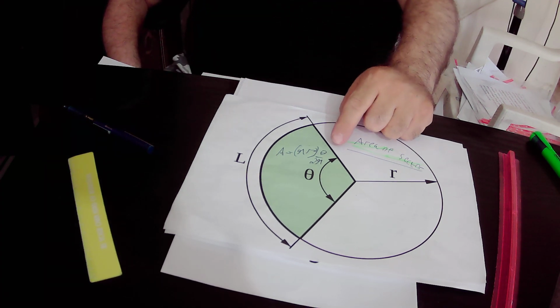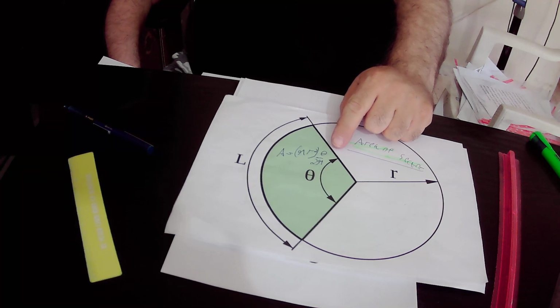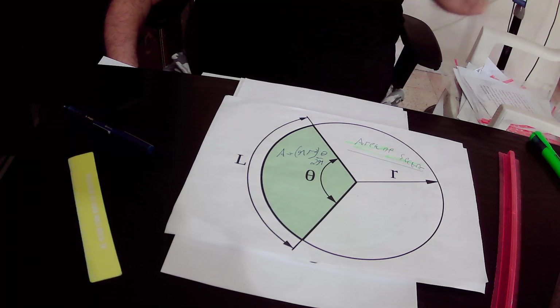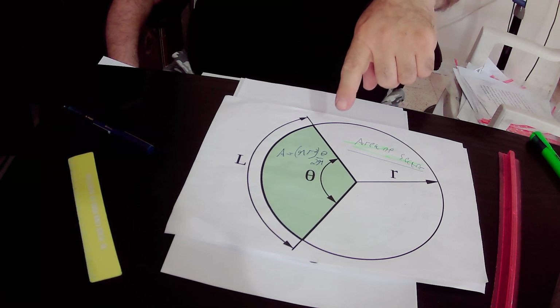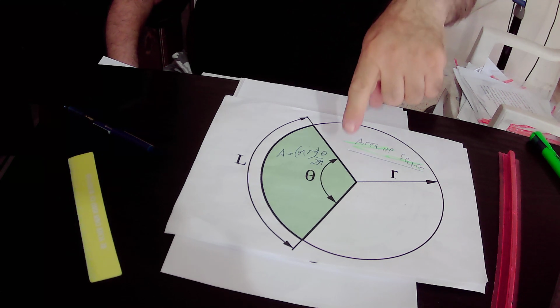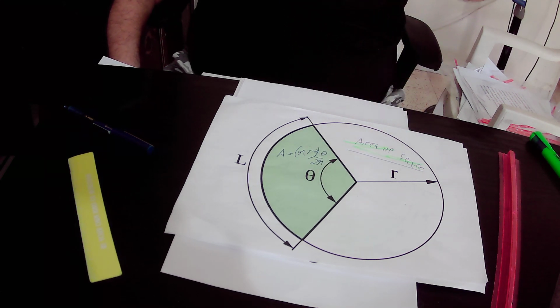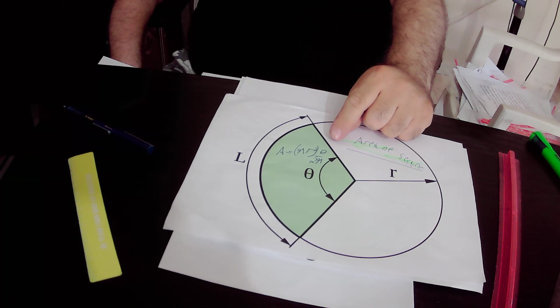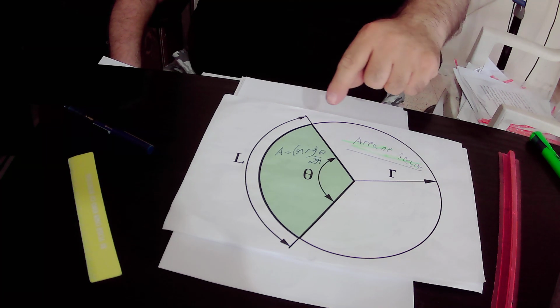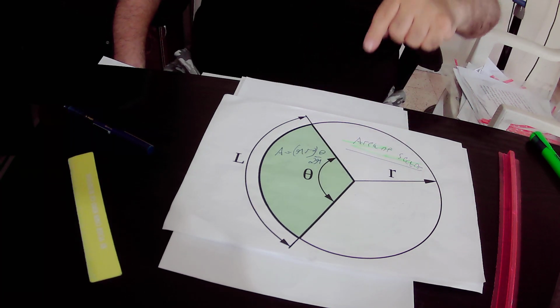So the ratio between the two angles, that is theta over 2 pi, will give us the percentage that this sector occupies out of the area of the whole circle, and then when we multiply that percentage by the area of the circle, it will give us exactly the area of this sector.